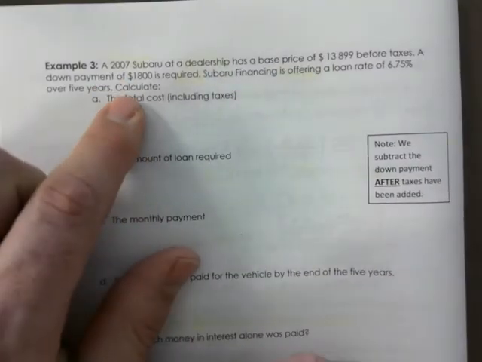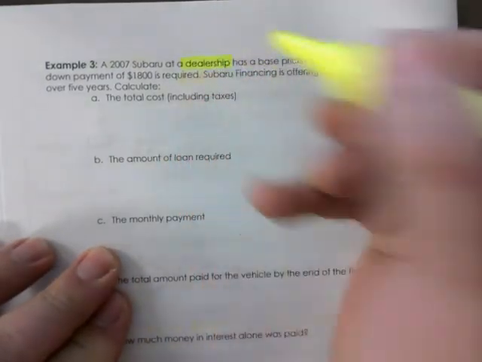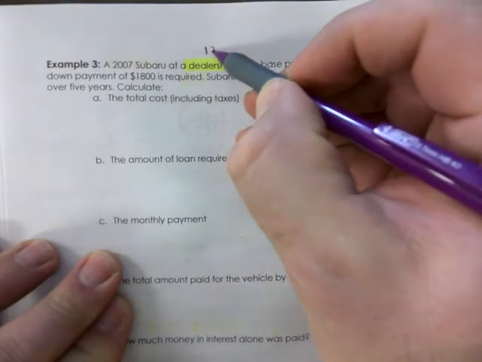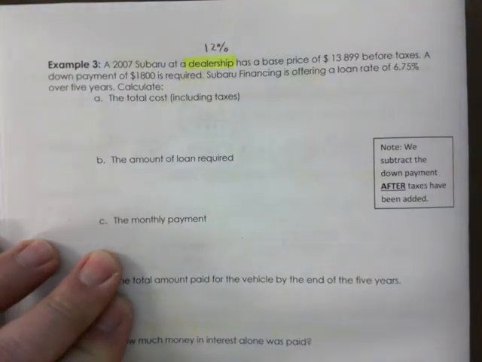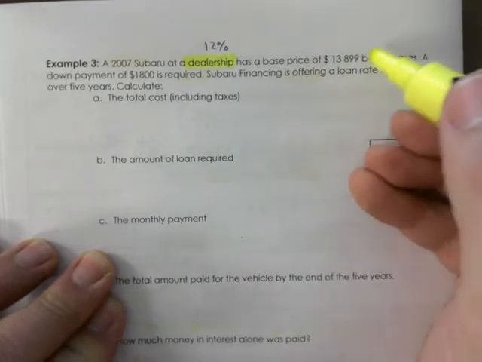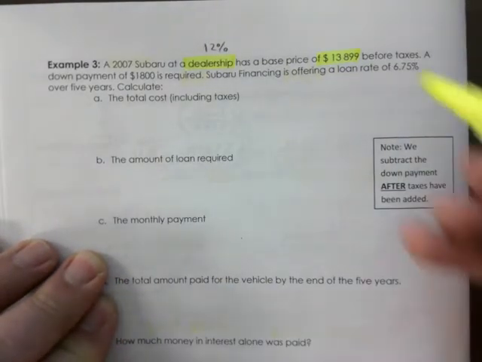Okay. 2007 Subaru at a dealership. Oh, what's that? Dealership? You're thinking 12%, aren't you? Right? You should be. It doesn't matter if it's new or used. If it's dealership, 12%. Has a base price of $13,899 before tax, right?